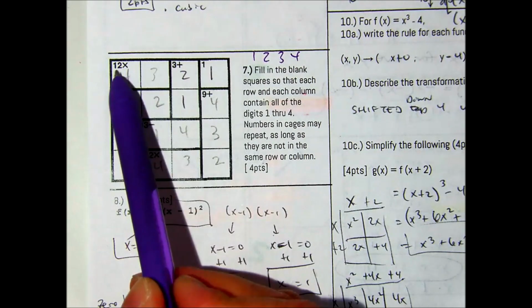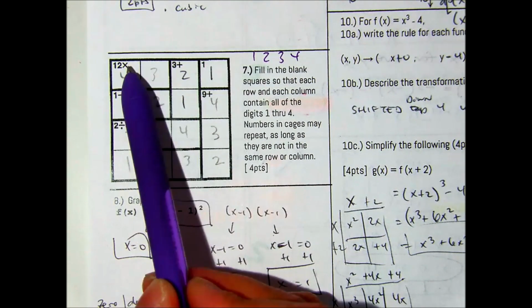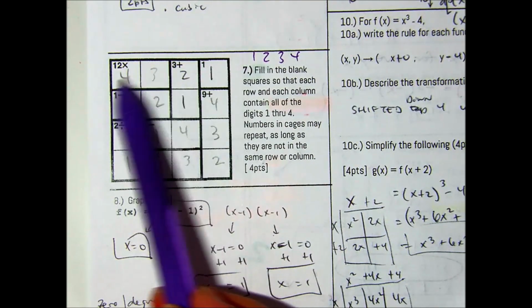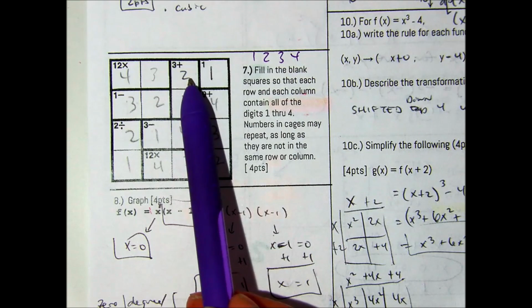I'd probably look at the 12s. So this says times 12. So these 2 numbers multiply to be their product of 12. So I have 4 and 3. Well, this is a combination of 4 and 3. The only number you can put here is a 2.